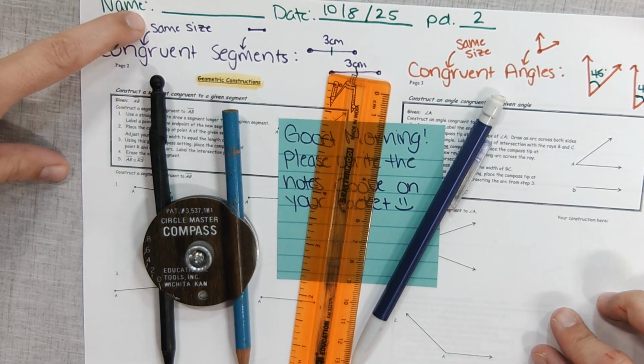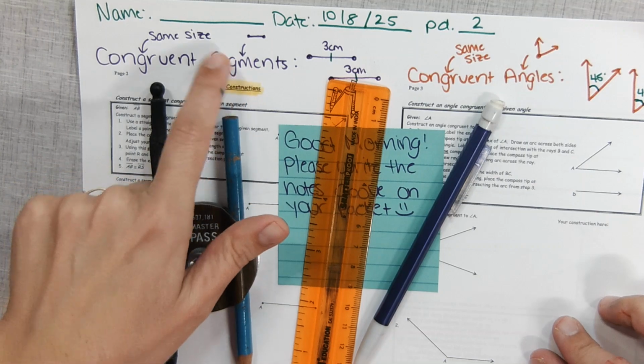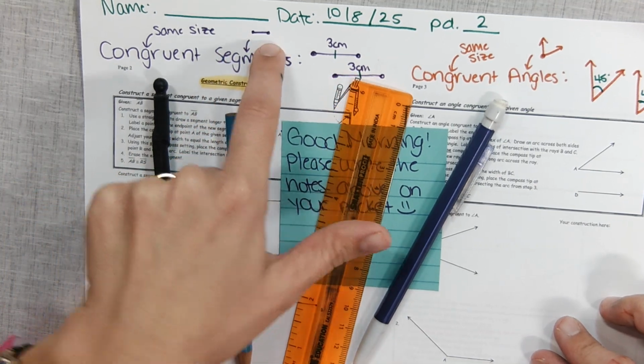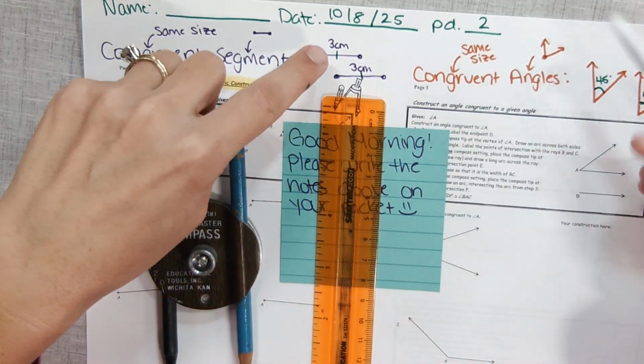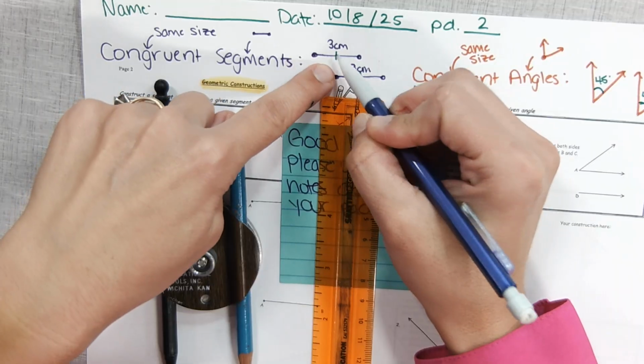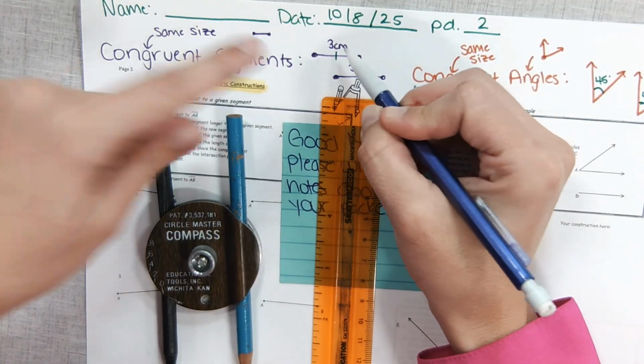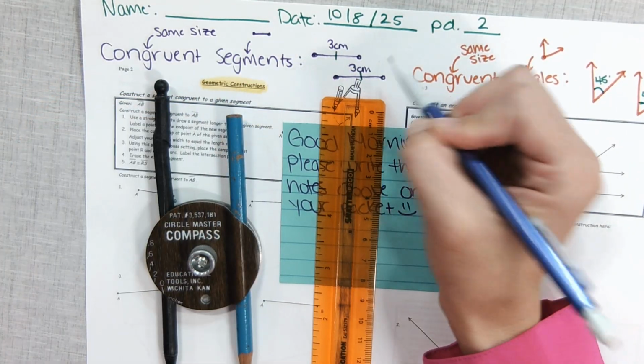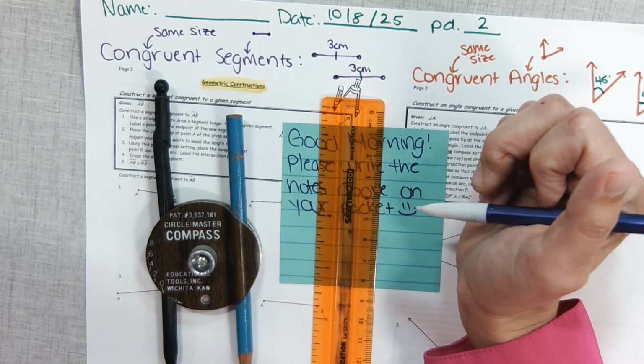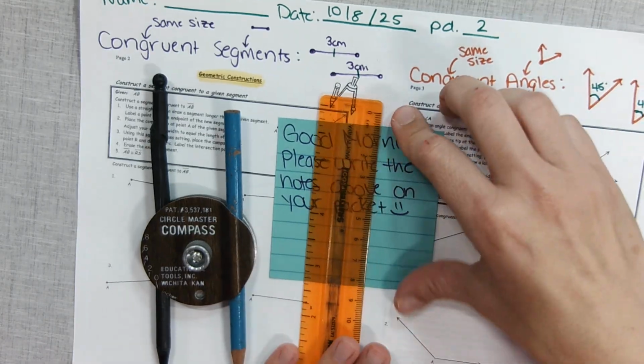Congruent means same shape, same size, and then segments is just part of a line that has two endpoints. So I've made a visual here. Congruent segments are just two segments. This little tally means that they're the same length. It shows that this is 3 centimeters, this is 3 centimeters, and they are congruent.